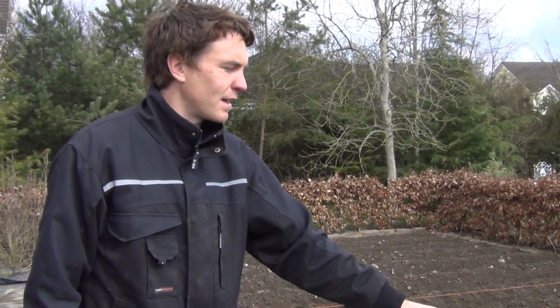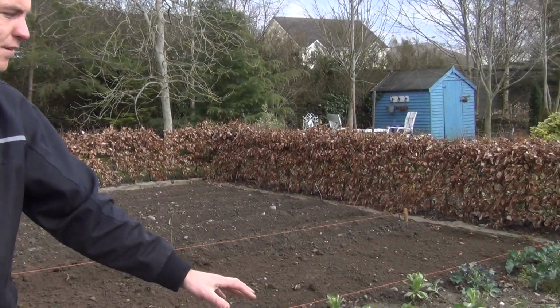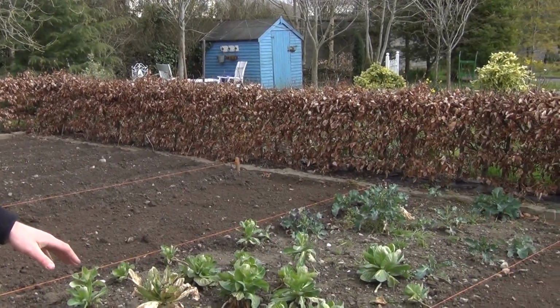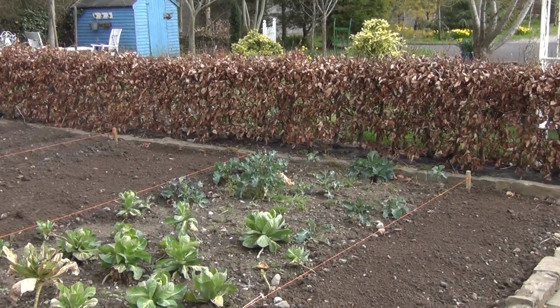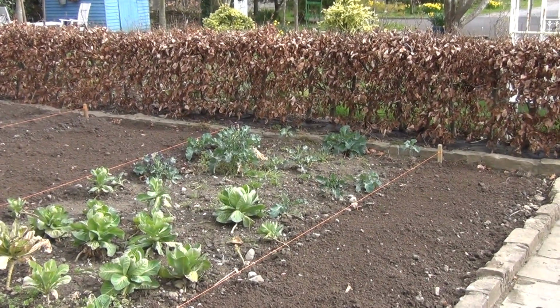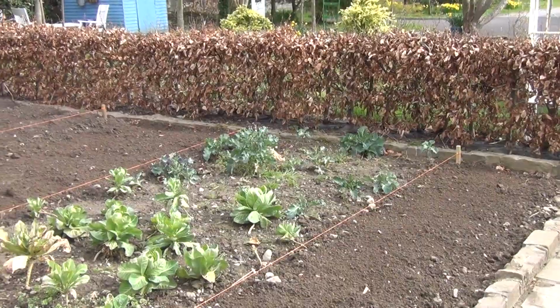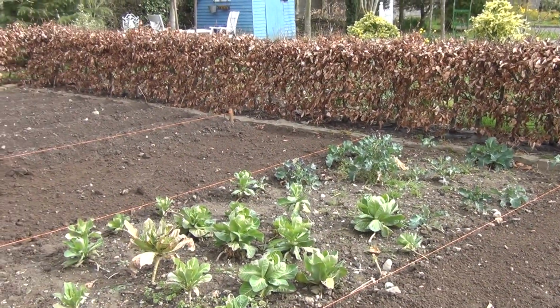Now if you see here in our first plot, at this present time there's nothing growing in it. This is, as I said, going to be our onion crop in year 1. In year 2 we will not grow onions in this location, but instead we will grow onions in our second plot right here.